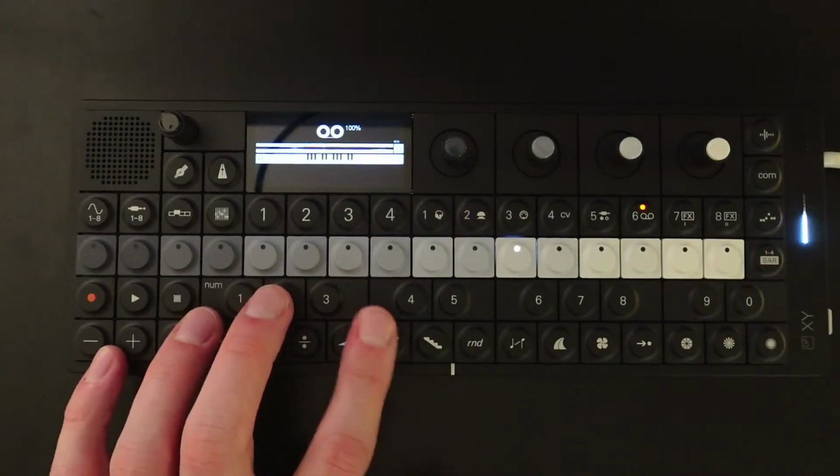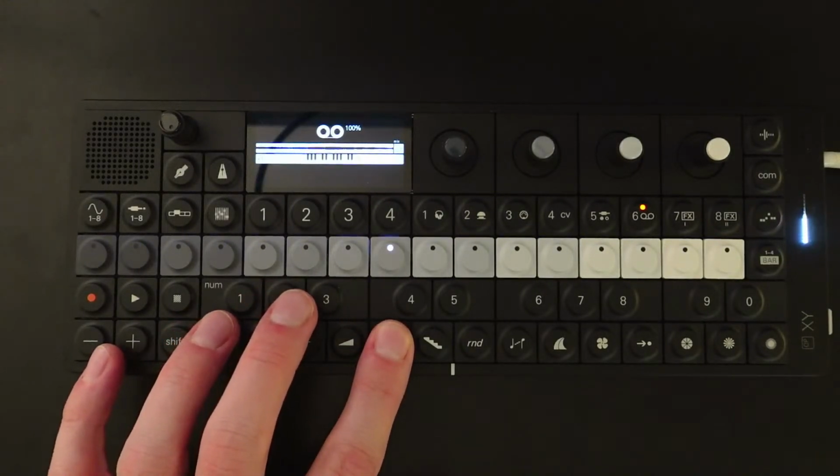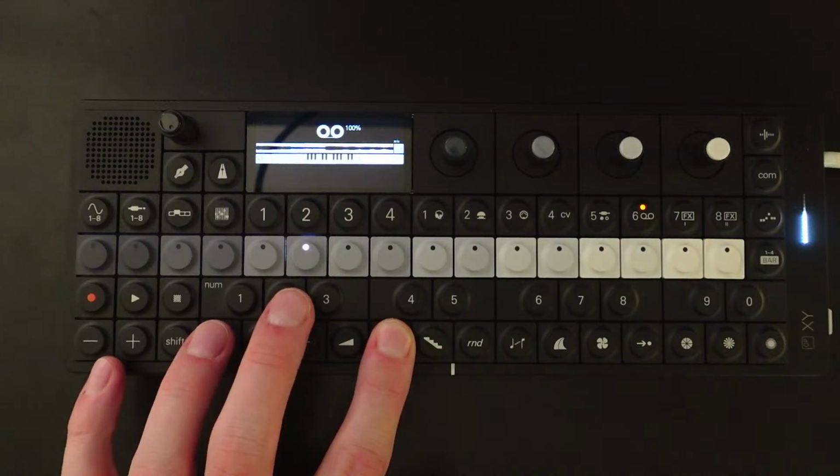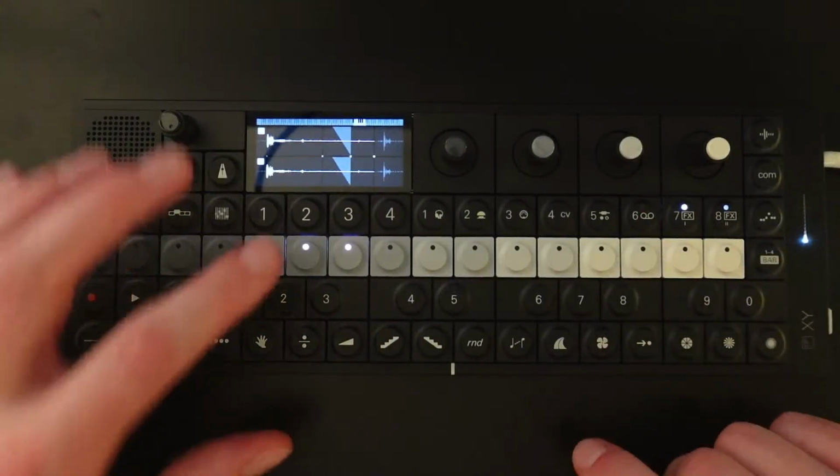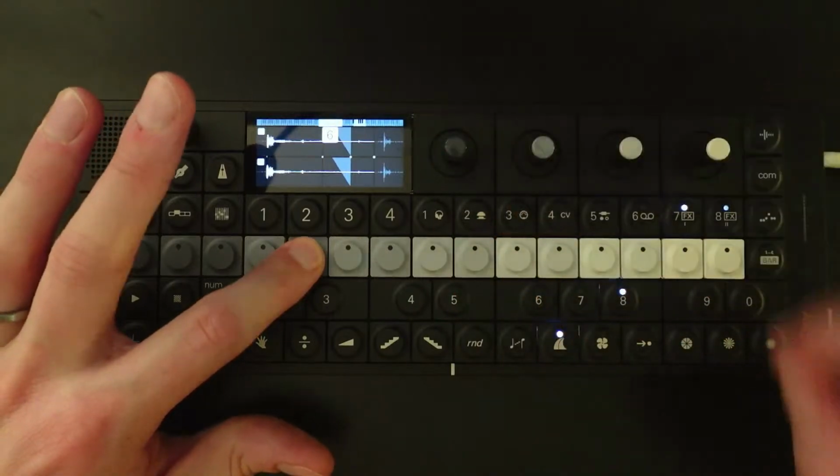You copy steps by just holding the step down, and it'll say copied at the top.